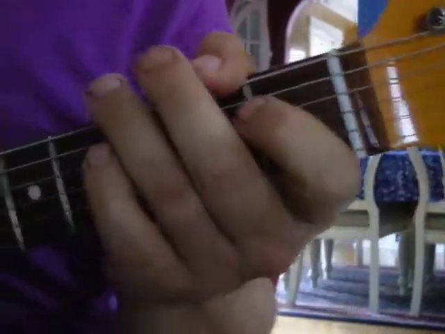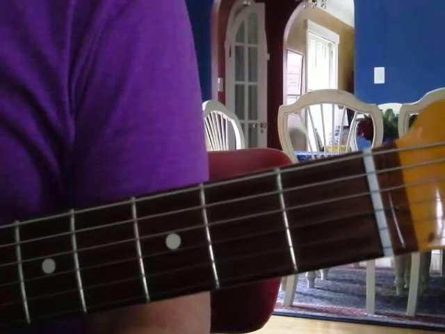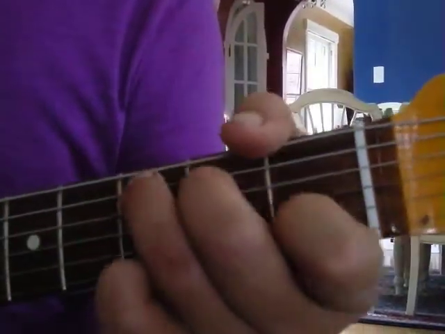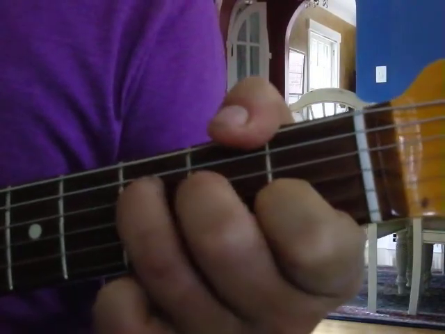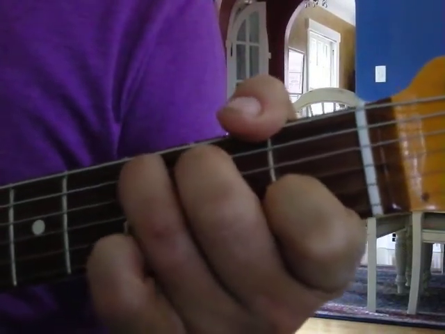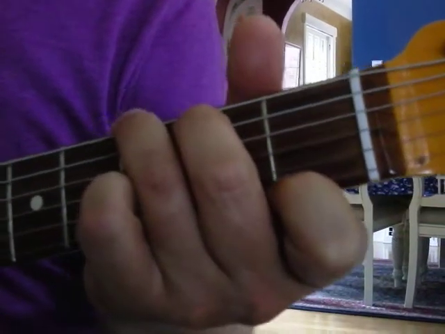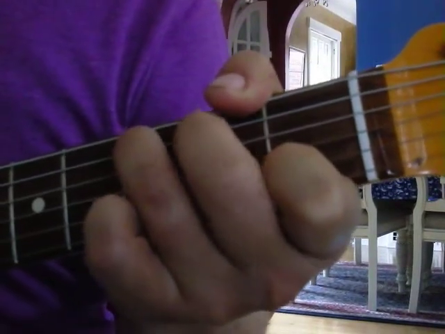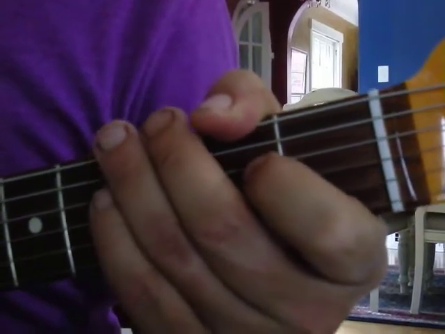So the 1, 4, 5, those are the 3 fundamental chords of the key of C. Millions of songs are going to be based on the 1, 4, 5 of any key, but we're dealing with C right now. 1, 5, 4, 1. 1, 5, 4. So that's really important to think about, 1, 4, 5.